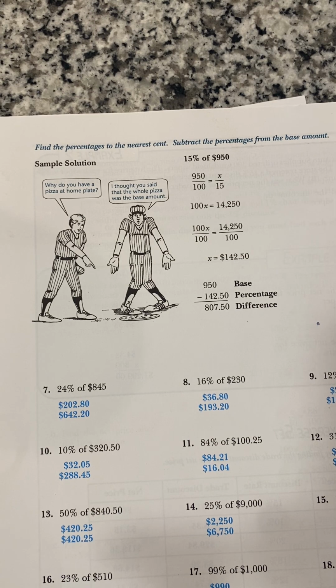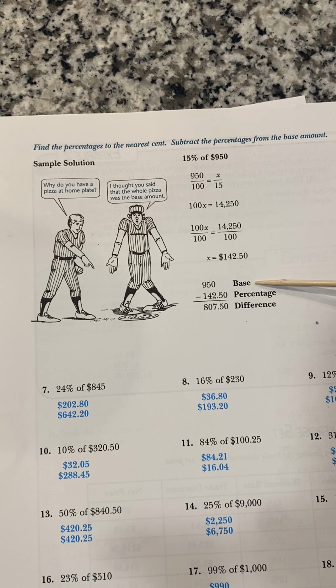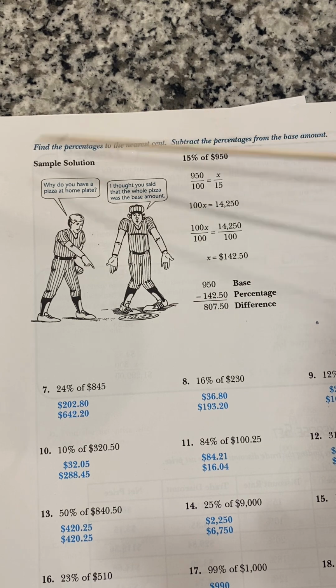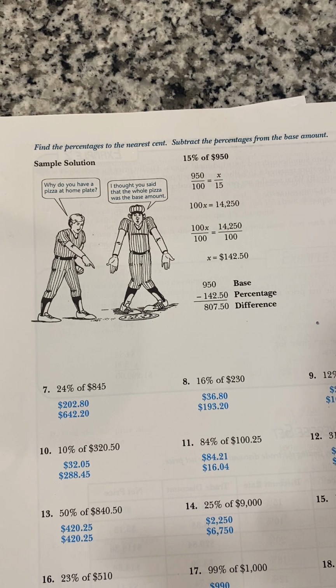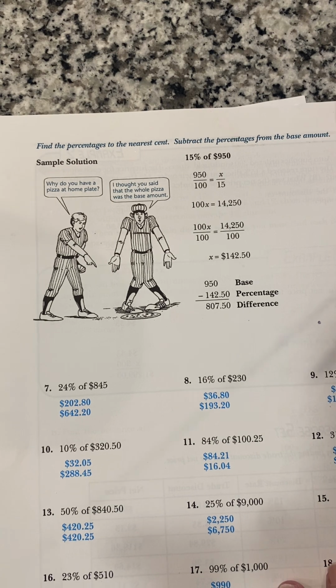So your base number is $950. And you're going to get 15% off, then you're going to get $142.50 off. So you subtract that, and that's what you're going to have to pay, $807.50. You see that? So after you find the percent off, you got to subtract it from the base price because you're getting that percent off. So anyway, that's the solution for that one.